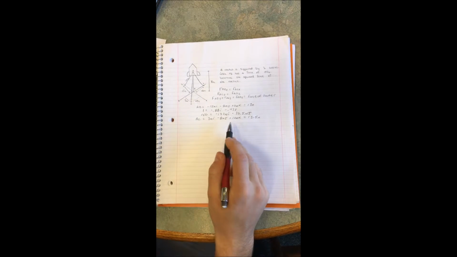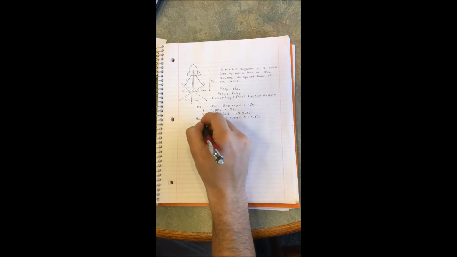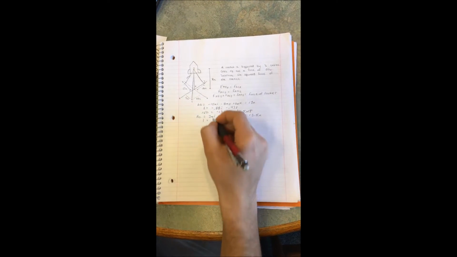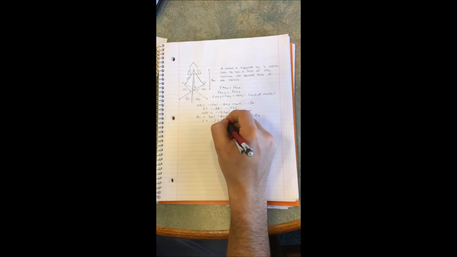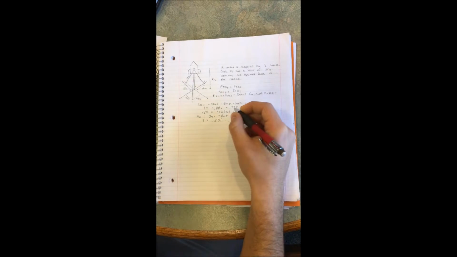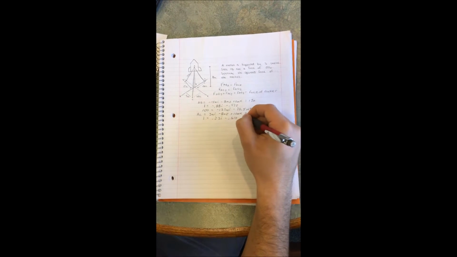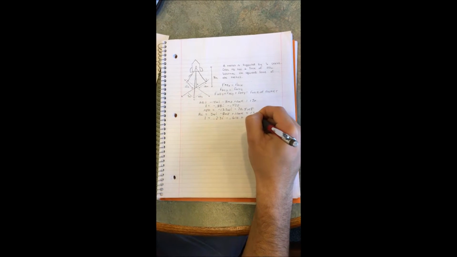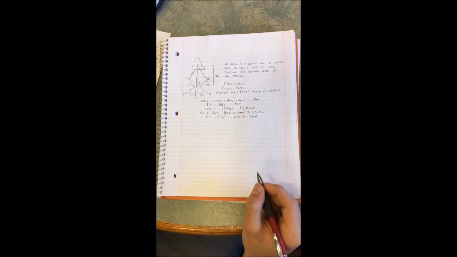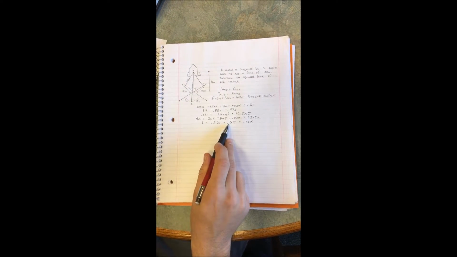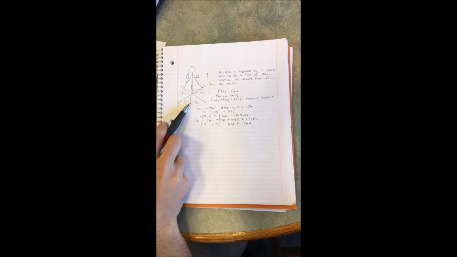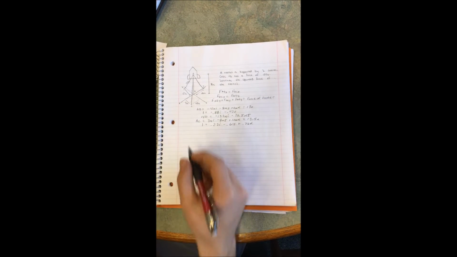Now we divide each unit by 13.5 to get the unit vector: 0.23 in the I direction, minus 0.61 in the J direction, plus 0.76 in the K direction. Now AC is completed, and they're all positive except the Y.